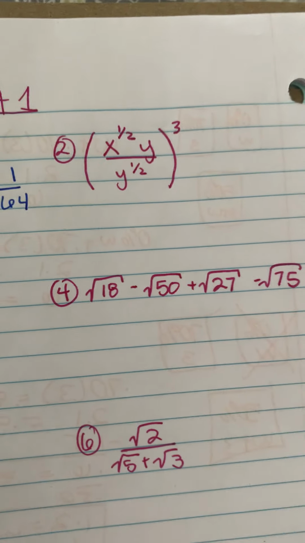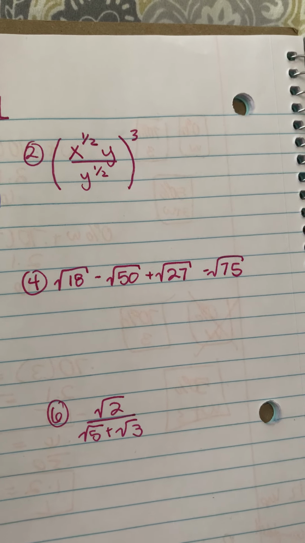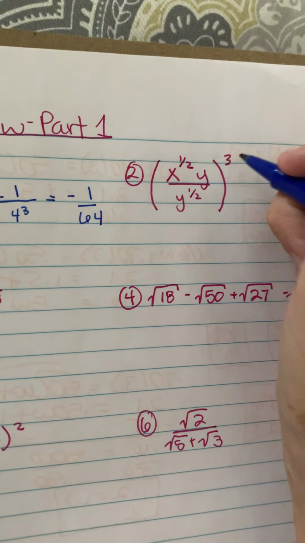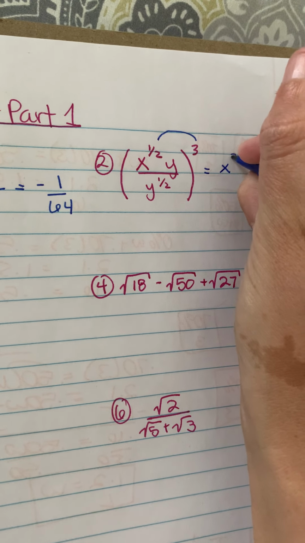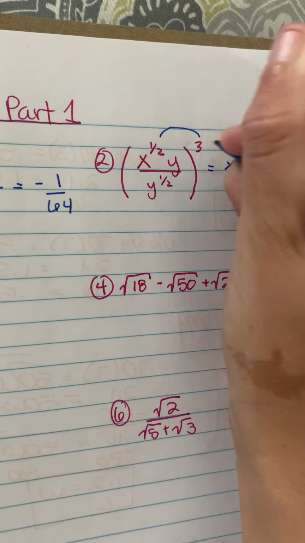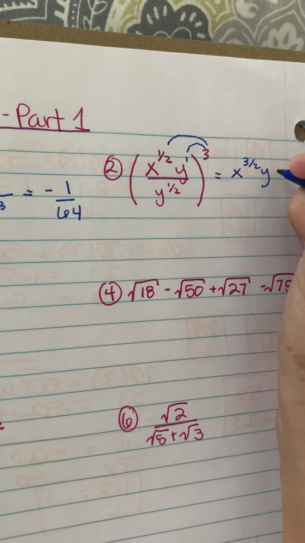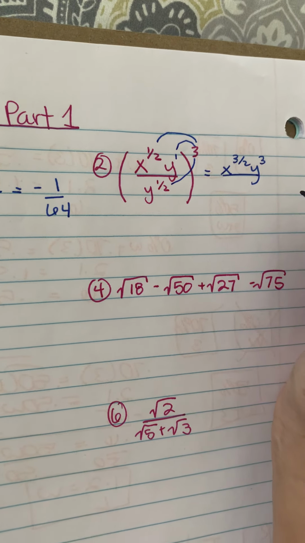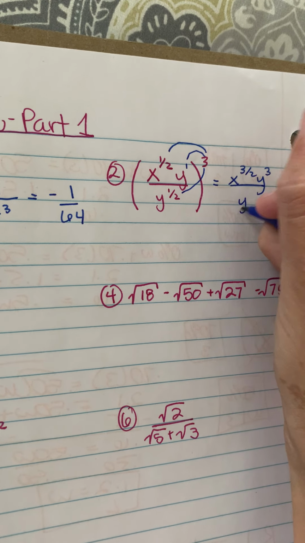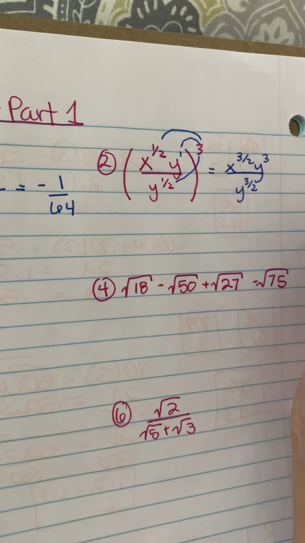Now number 2, raising it to the third power, all we have to do is raise powers to powers, so that means multiply. So you're going to do 3 times 1/2 and get 3 halves. You're going to do 3 times this imaginary 1 here and get 3, and then also on the bottom, so we get y to the 3 halves.